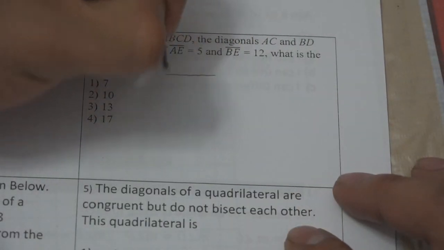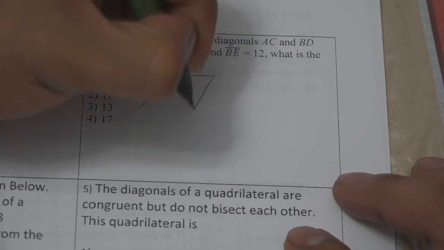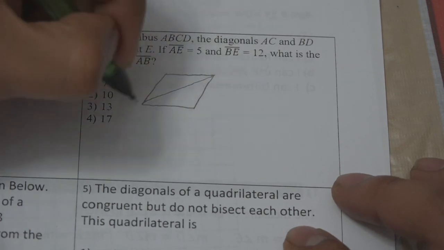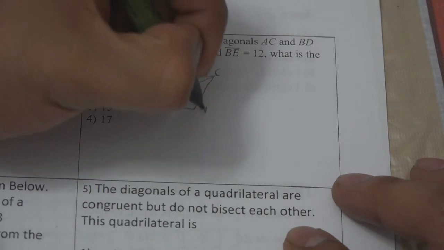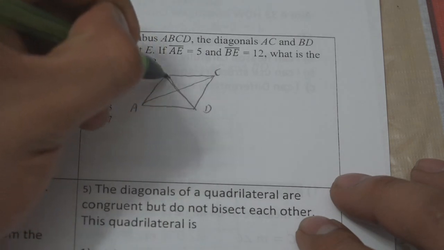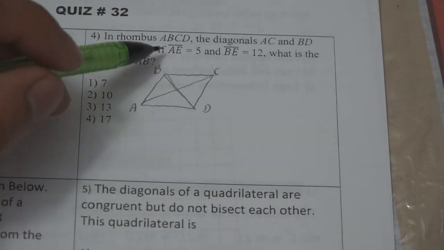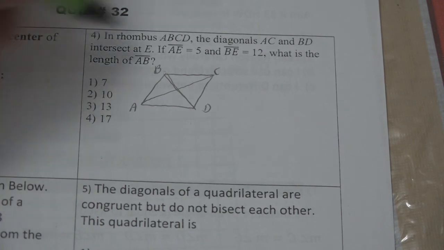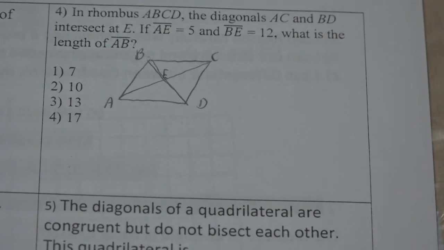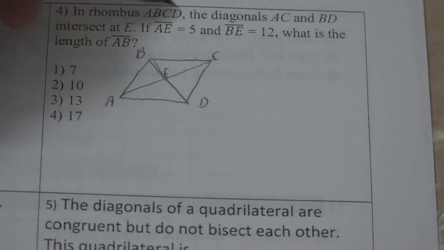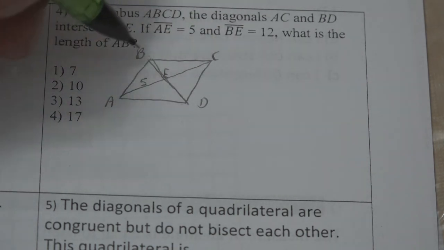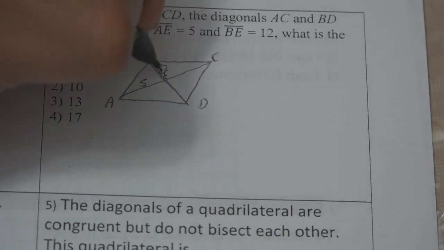I'm just gonna draw a rhombus. If you cannot draw it like this, then use a ruler. Alright, so the rhombus is A, B, C, D. Diagonal AC and BD intersect. So these diagonals intersect. They all intersect at E, okay. Like that, right? Okay. So, AE is 5. This is 5. BE is 12, so this is 12 right here.